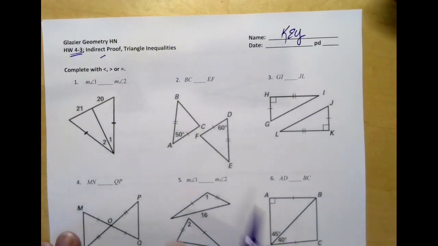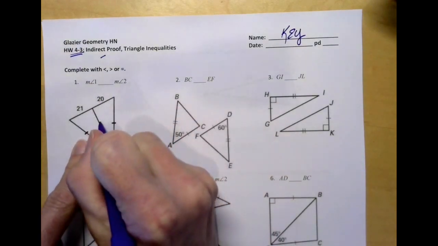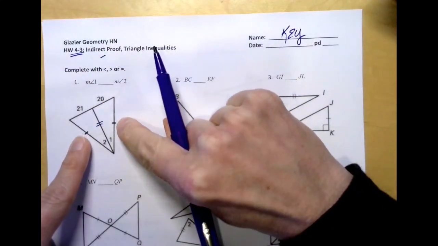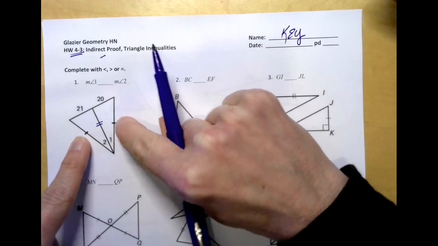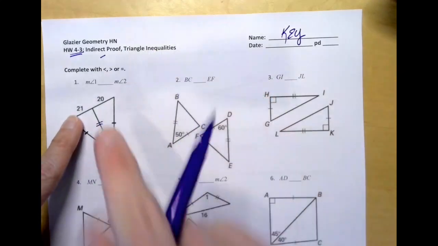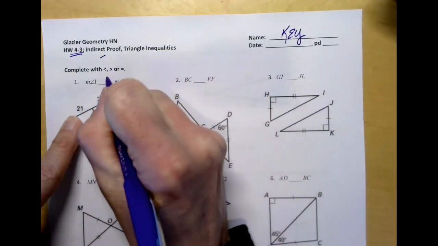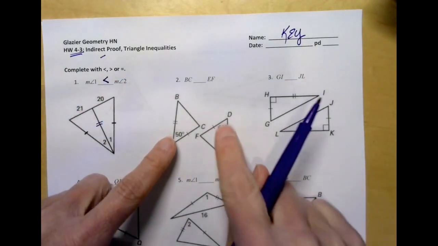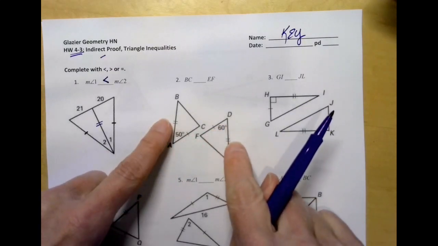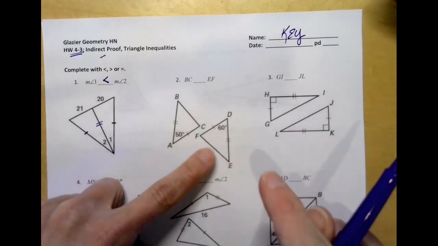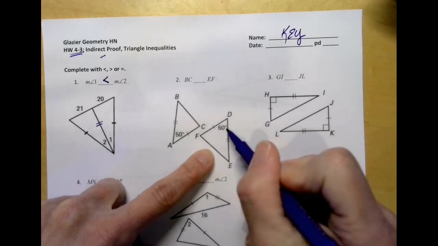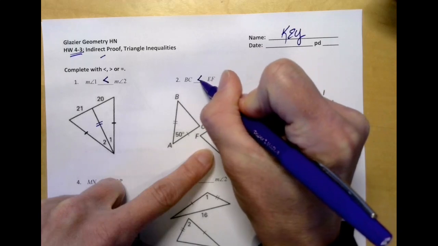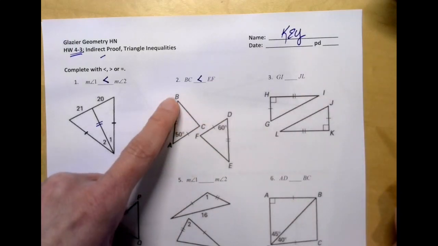Alright, let's take a look at this first triangle. Because I know that this side is congruent to itself, and these two sides are congruent to each other, because angle 2 is opposite the larger side, angle 2 is going to be larger than angle 1. Because I have two sets of congruent sides, I know that my larger side is going to be opposite my larger angle. So the distance from E to F is going to be greater than the distance from B to C.